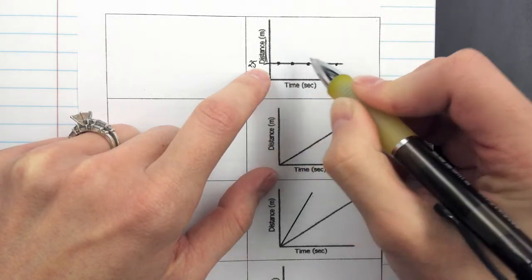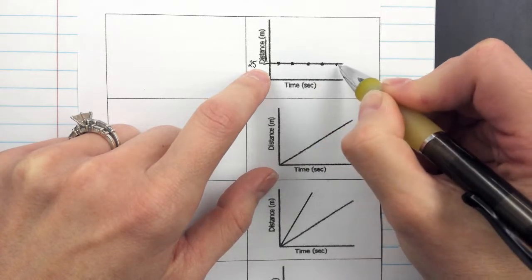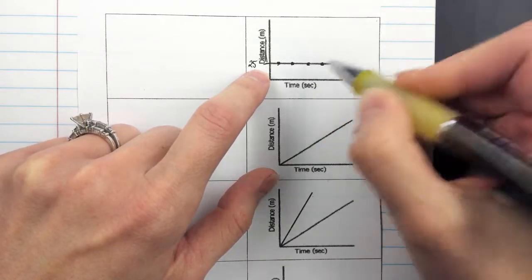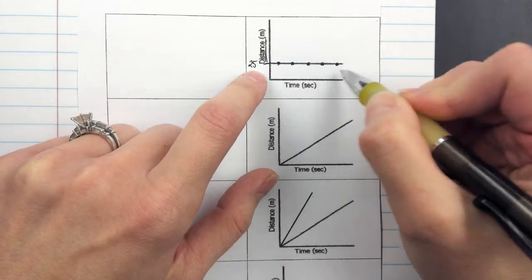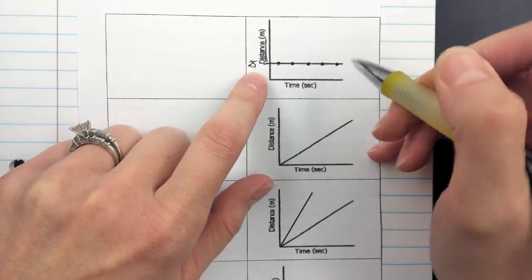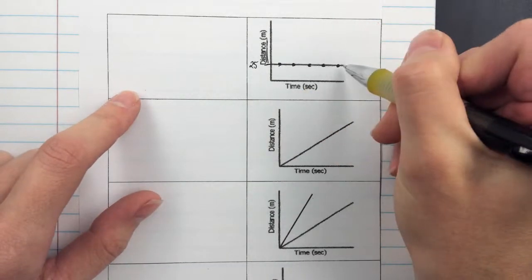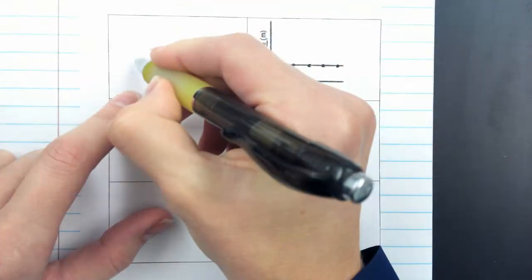1,000, 2,000, 3,000, 4,000, 5,000. If my distance doesn't change during that time, I did not move. So that means this straight line on a distance time graph is at rest.